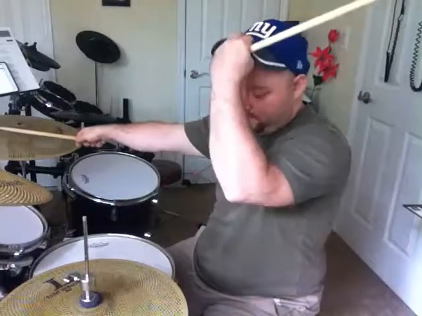So I'm going to break down both of these bars so that you can work on these yourself. Here is the first bar repeated, okay?